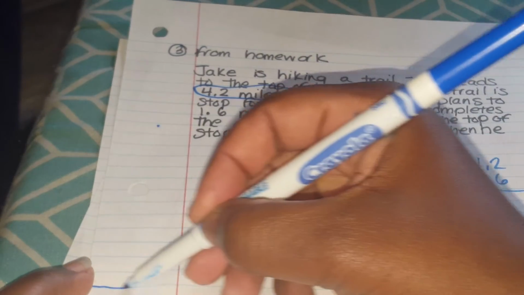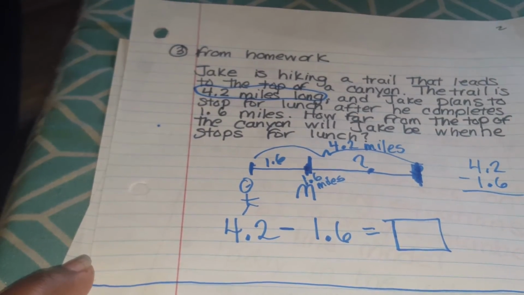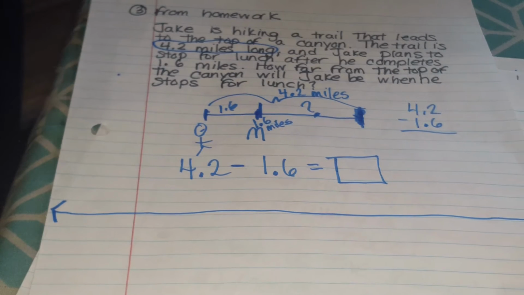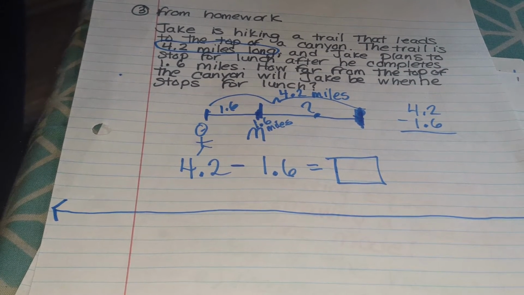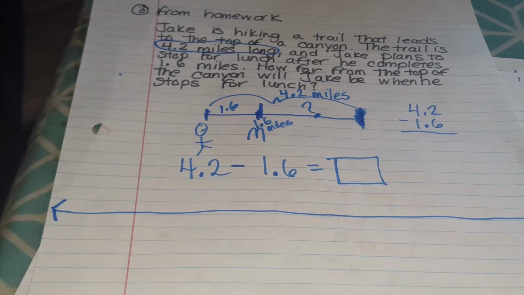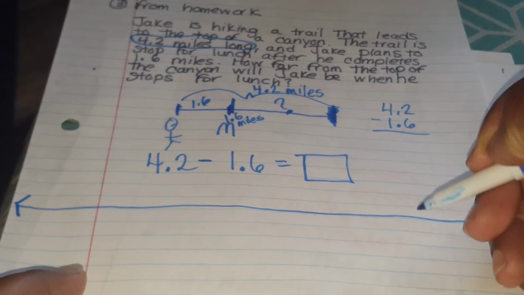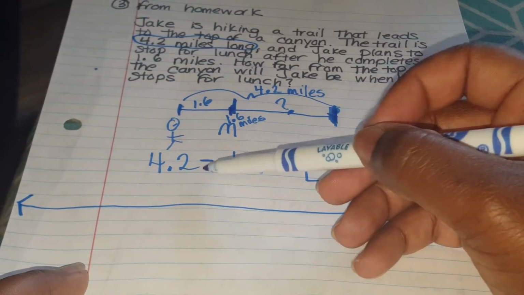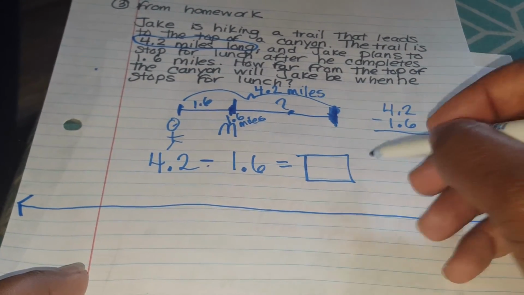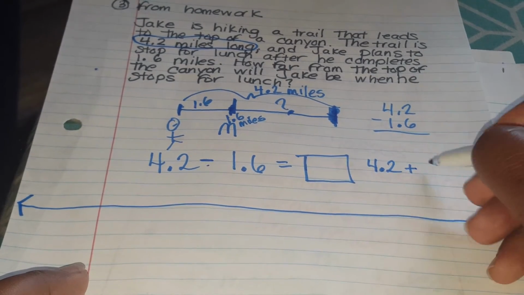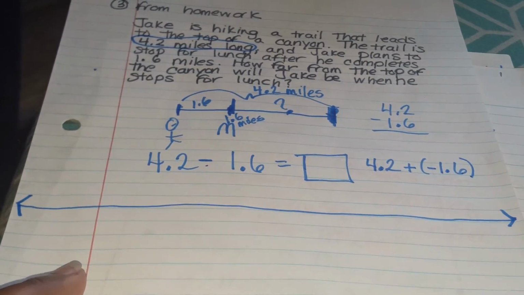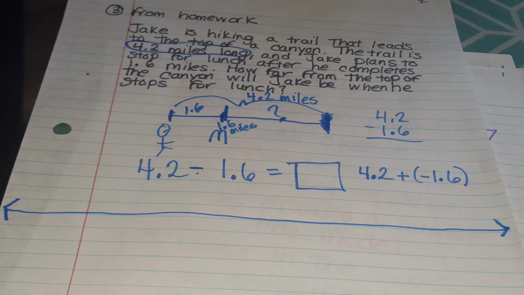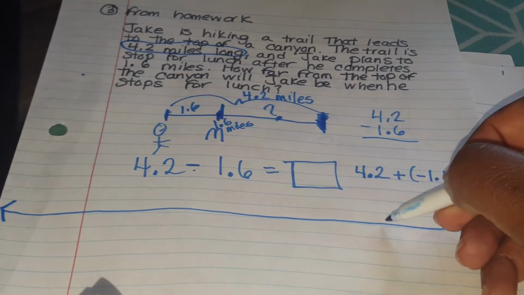So let's make another number line here. Remember, only put the numbers on there that you need. I don't need any negatives because I've got a positive and I am subtracting a positive. If you would like to change this to an addition problem, which is always our first step, let's do that. Subtracting a positive is the same as adding a negative, so this is also 4.2 plus a negative 1.6. Either way, I'm going to start at 4.2 and head to the left because I'm subtracting.